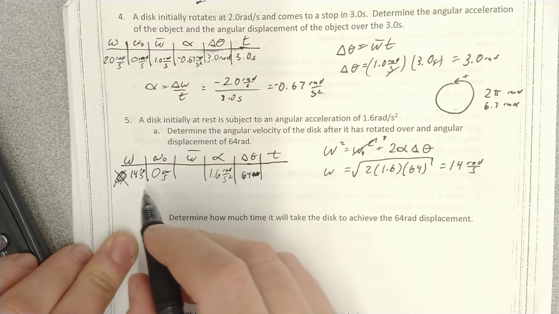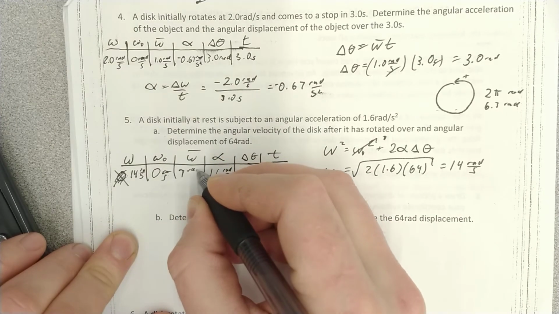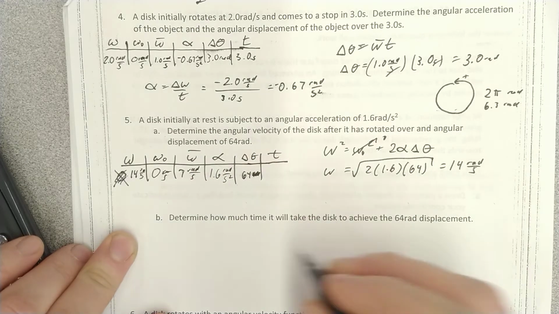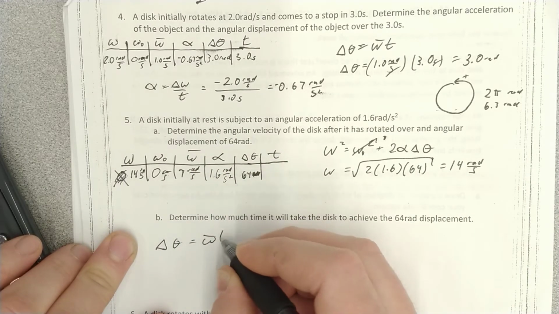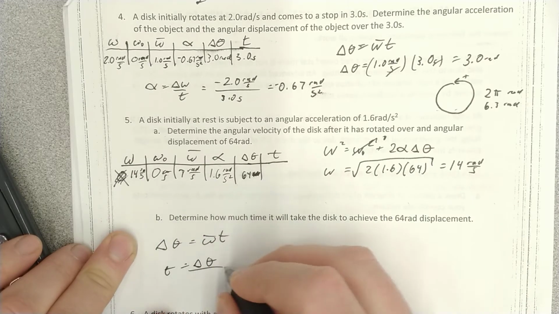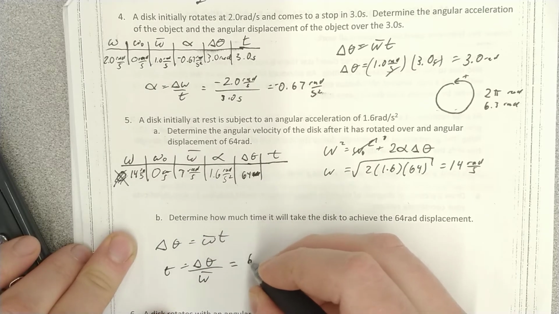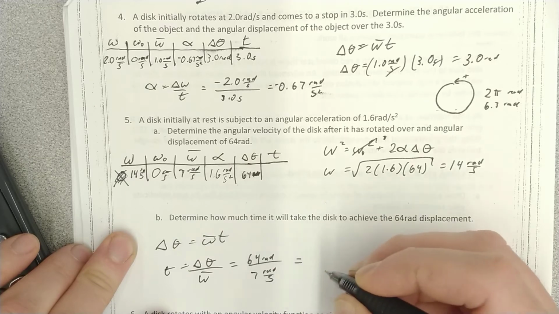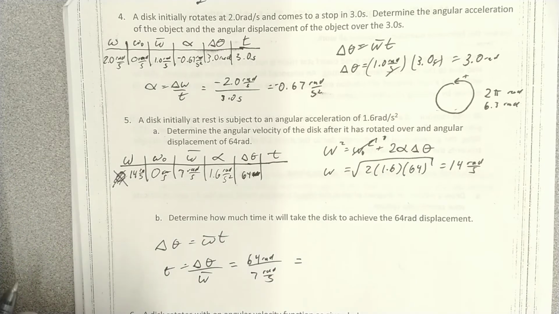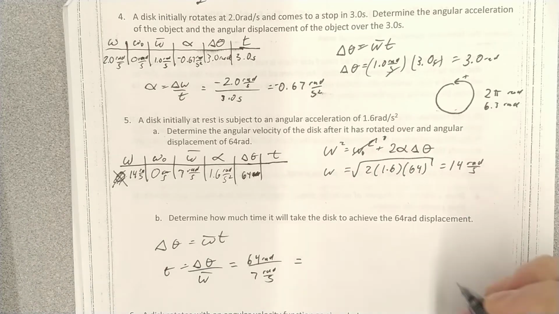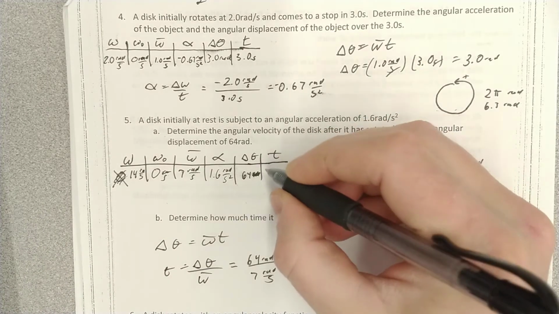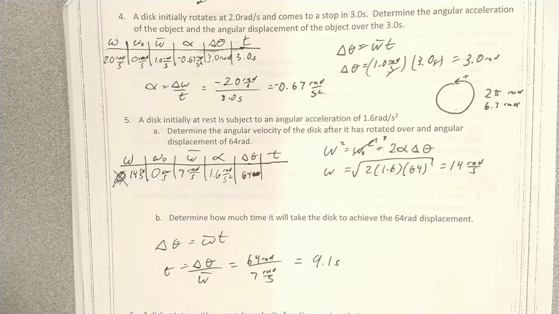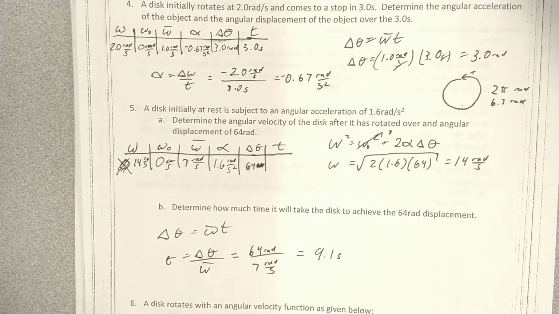radian displacement. Well, I know the average velocity now is 7 radians per second. All right, I know delta theta equals average velocity times time, or time would have to be delta theta over average velocity. So 64 radians divided by 7 radians per second ends up being about 9.1 seconds to get up to speed. So it's fairly slow. I was right. That angular acceleration of 1.6 radians per second squared is fairly slow. 9 seconds to get up to 14 radians per second.